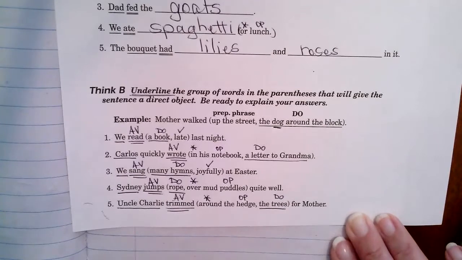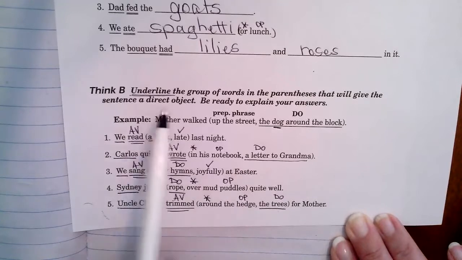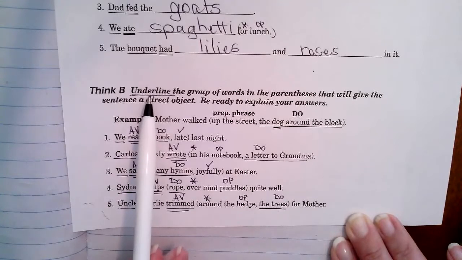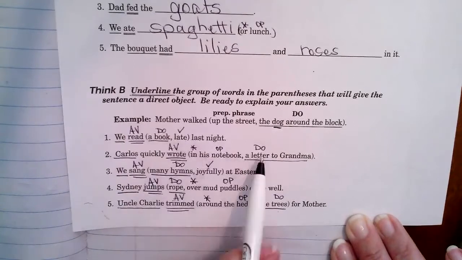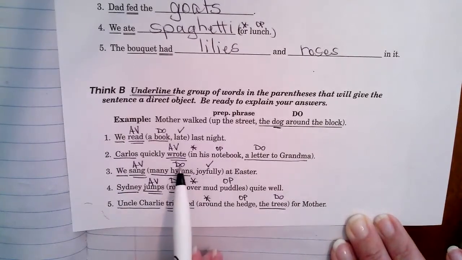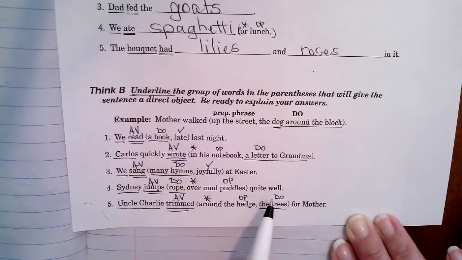Now, I want you to notice that in these sentences, we underlined the direct objects. We only did that because the directions ask us to underline the words to show our direct objects. That's not typically how we will mark direct objects. Just putting the DO over them is how we will show direct objects. So the underlining is just us following the directions for Think Bee.